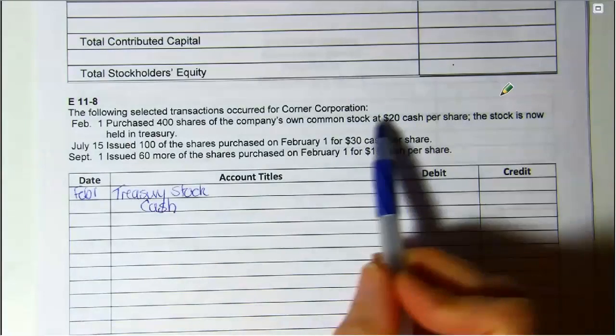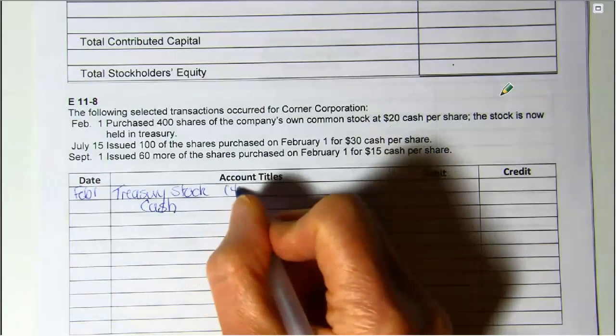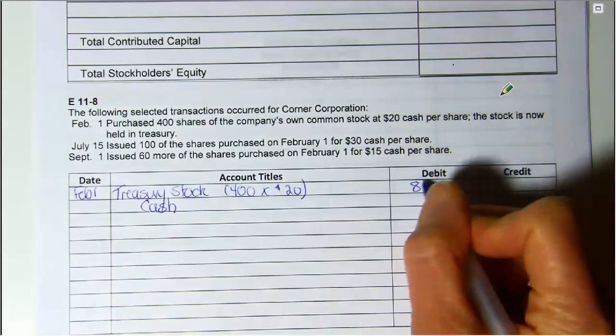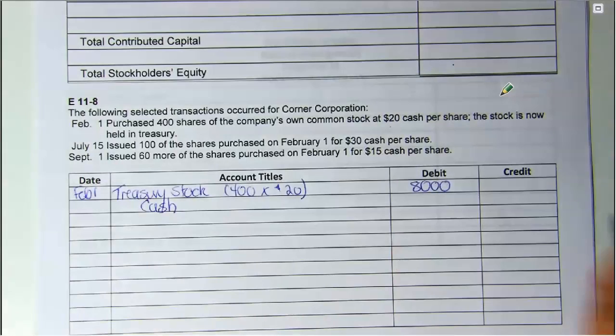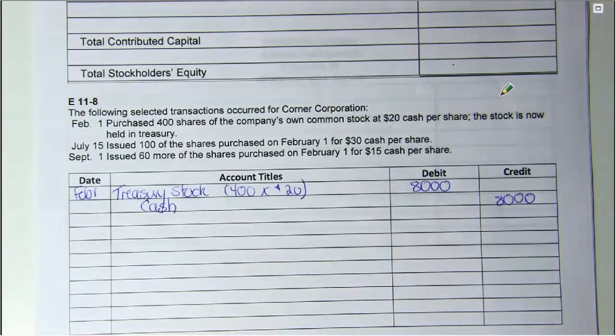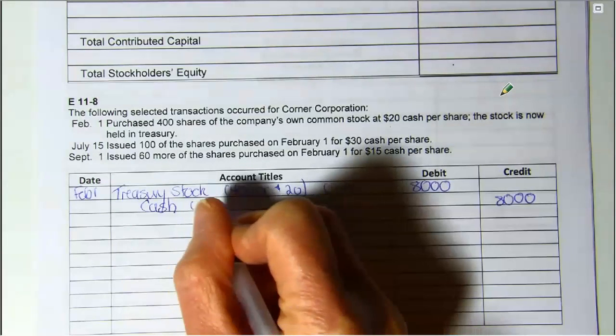We take the number of shares times what we pay per share, 400 times 20, and that's a debit of 8,000 to Treasury stock and a credit of 8,000 to cash. By doing this, we are reducing stockholders' equity and we are reducing the asset cash.